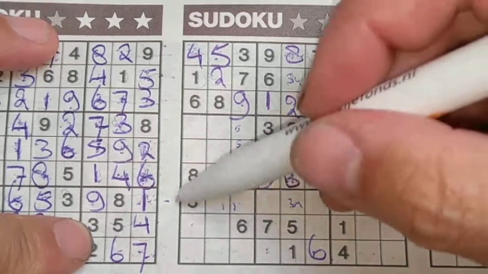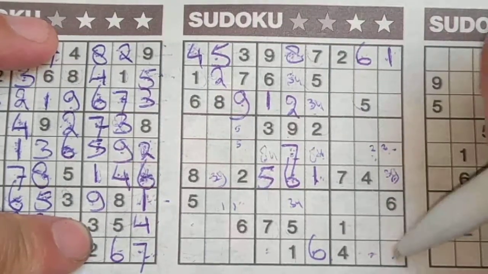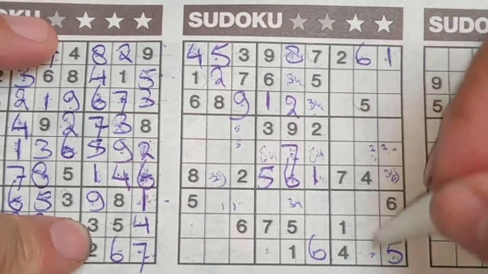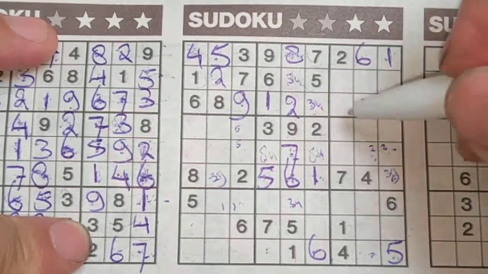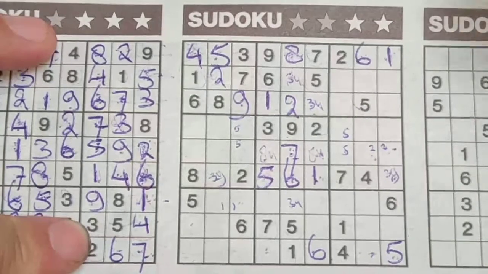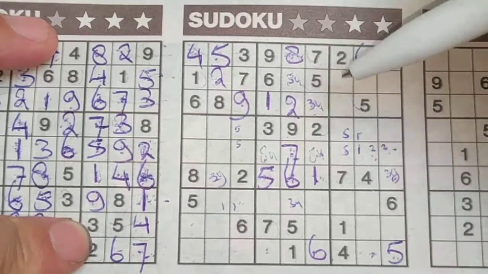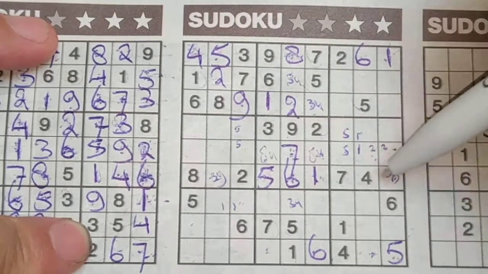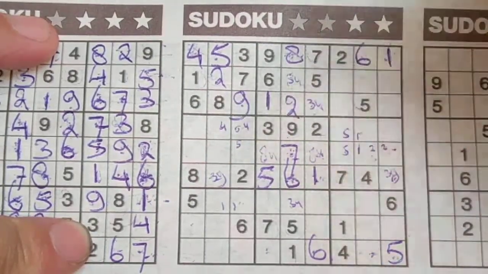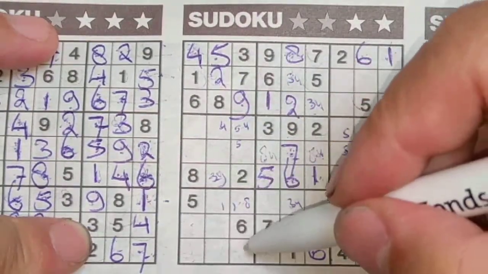6, 5. 5 in this row, 5 in the row below, so in the last row, the only two places for the 5 here or there, but I see here 5, no 5 there, 5 should be here. 5 here, 5 there, so in the column next, the only two places for the 5 here or there. Same with the 1 here, 1 there, so these two should be a 1. 4 in this row, 4 in the middle row, so these two should be a 4. 8 there, 8 here, so the third column, these two 8.